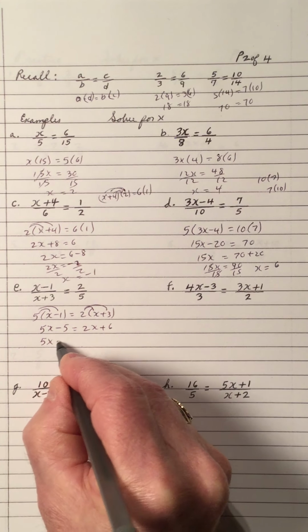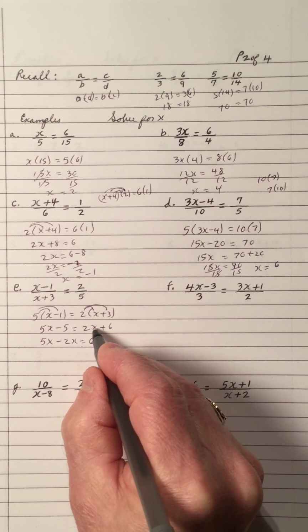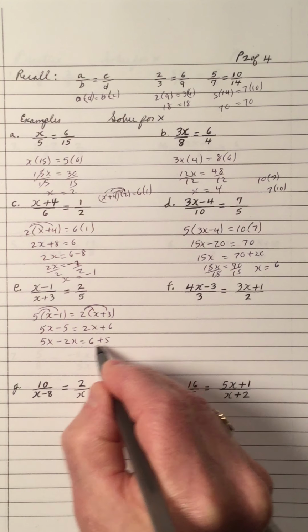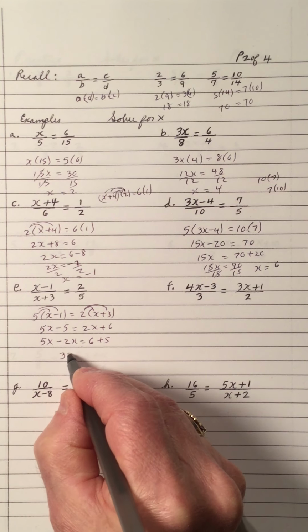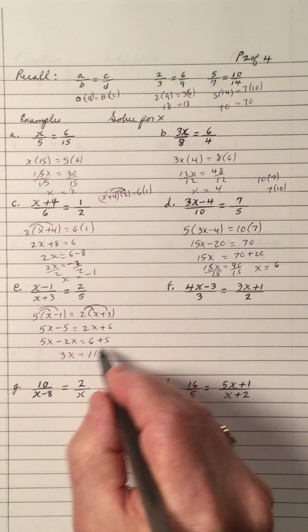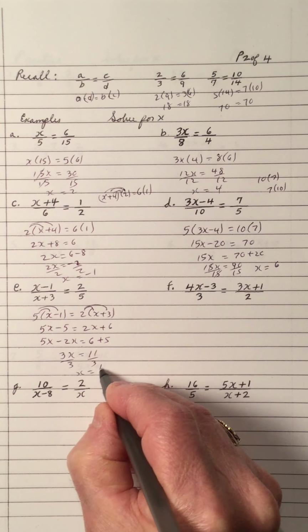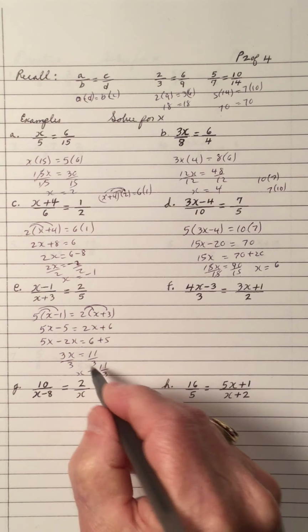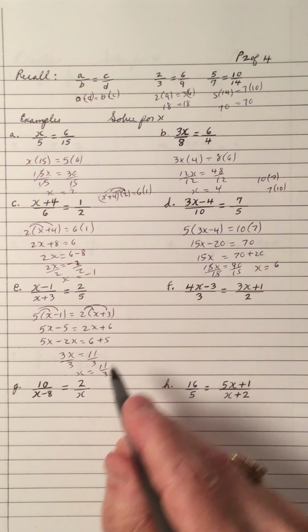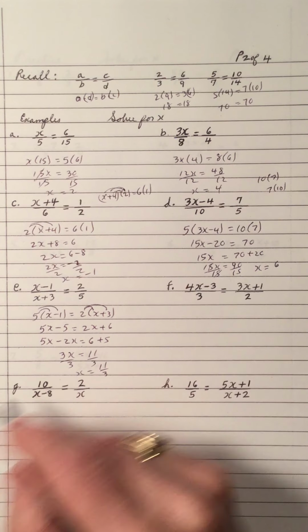X's go on the left side, change the sign. Numbers go on the right side, change the sign. So we get 3x equals 11. And divide by 3. So x is 11 over 3. Notice this didn't cancel out. You still have fractions. You could have whole numbers, fractions, integers, negatives, anything now, because remember we solved with fractions in the previous video.